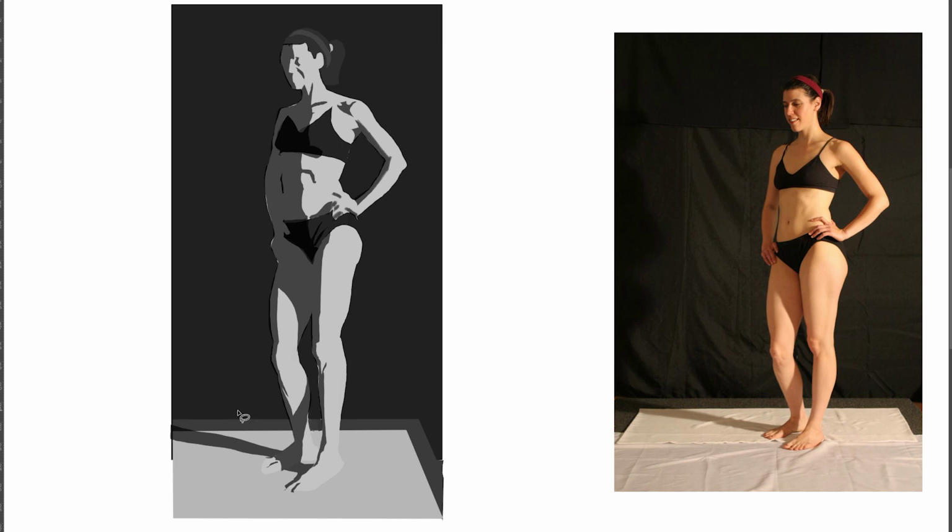Now after this stage, we would go into the gradation stage, which we won't be doing here because in this particular demo, it's just about plotting the notans for both the local values as well as the light and shadow values. There's also one more shadow along the underside here.